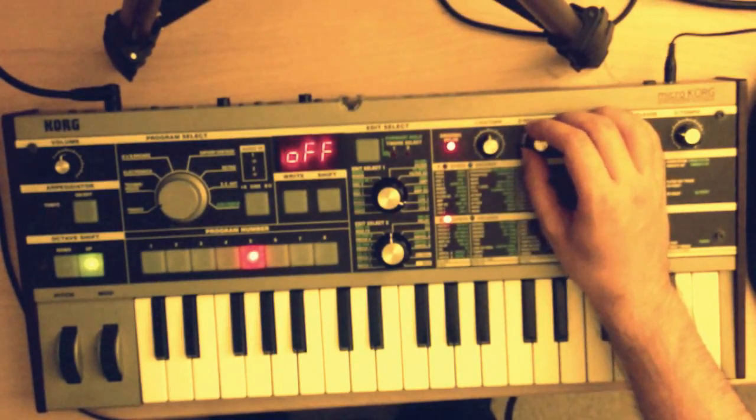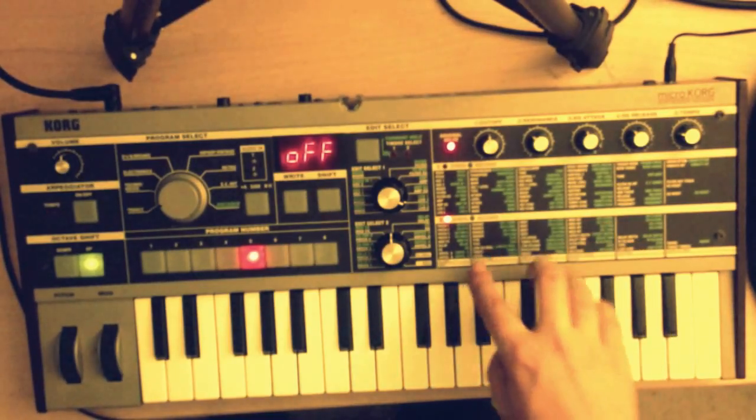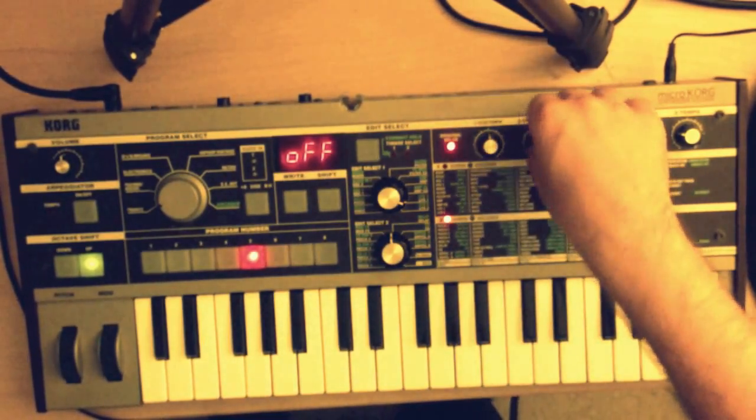The second knob, that is all about, I believe, let's see, kind of blanking here. Oh yeah, tempo sync.